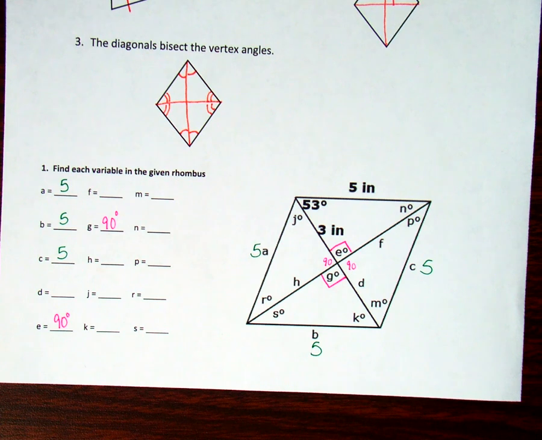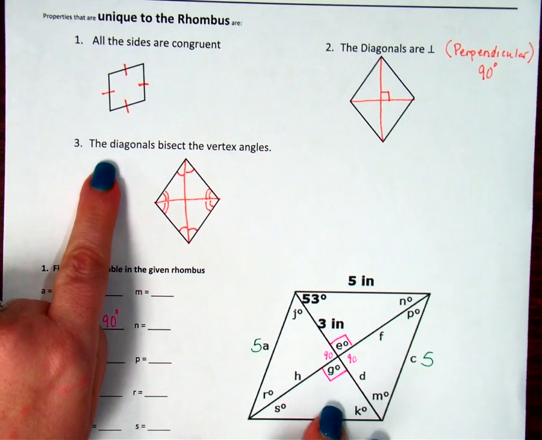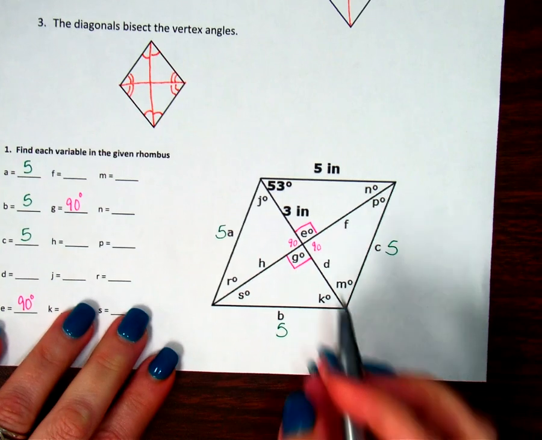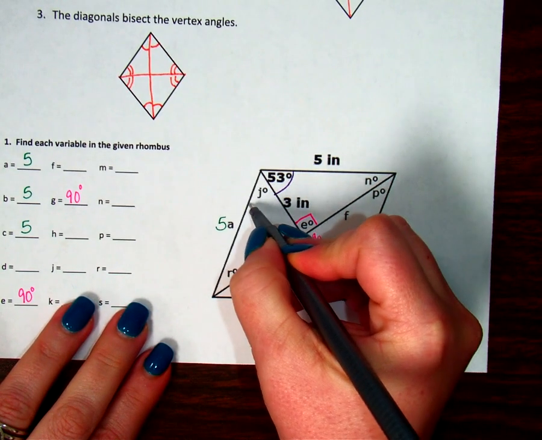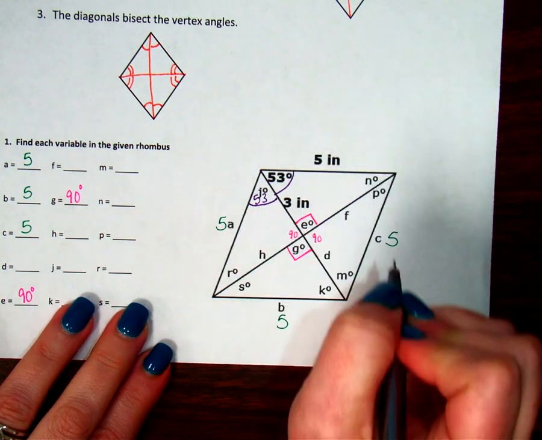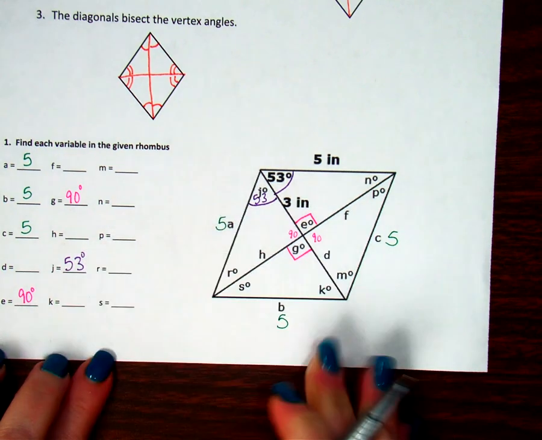Okay. All right, so now let's move on to my third property unique to a rhombus, and that's that my diagonals bisect the vertex angles. So that tells me that if this angle here is 53, this angle here is also 53 degrees. So J is 53 degrees.